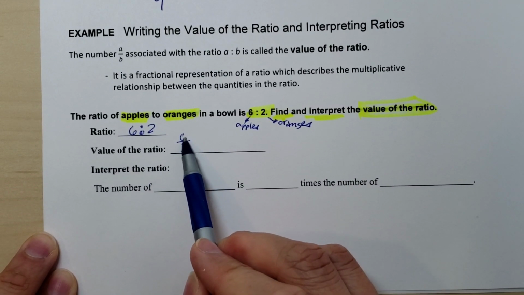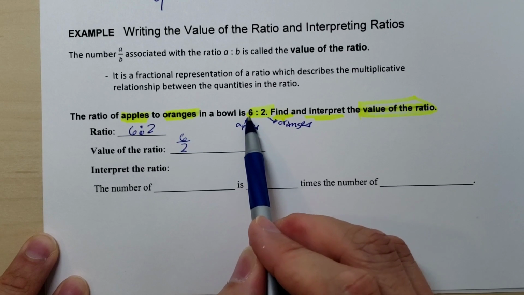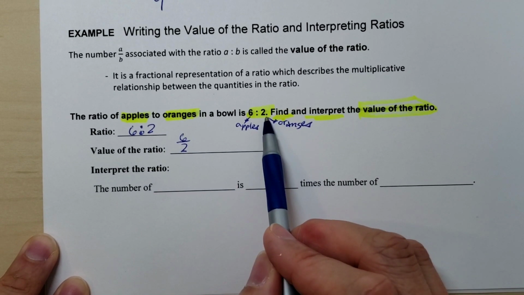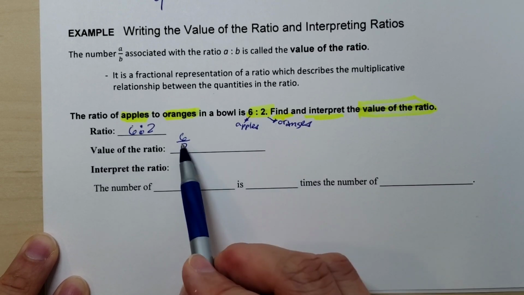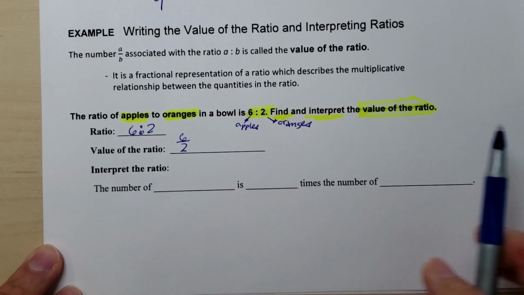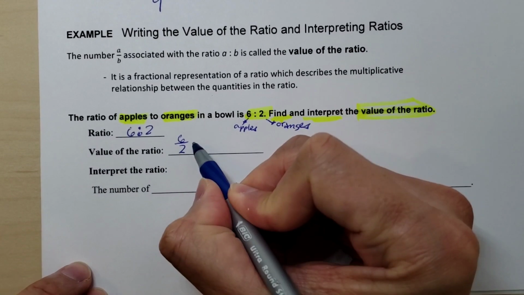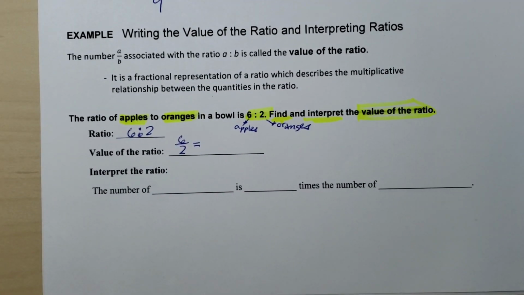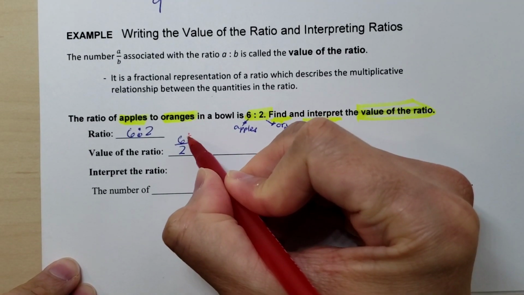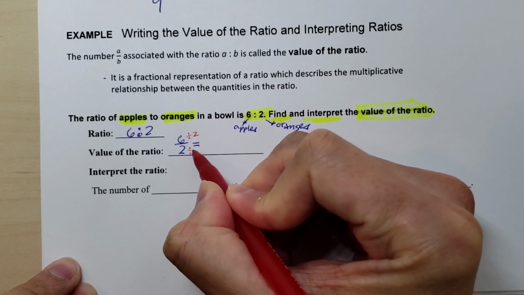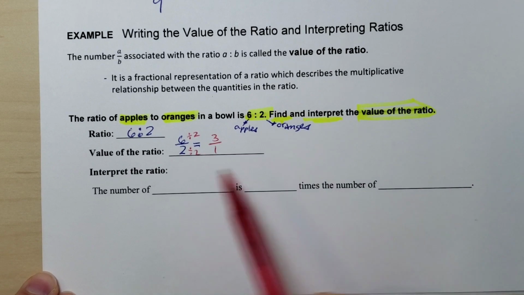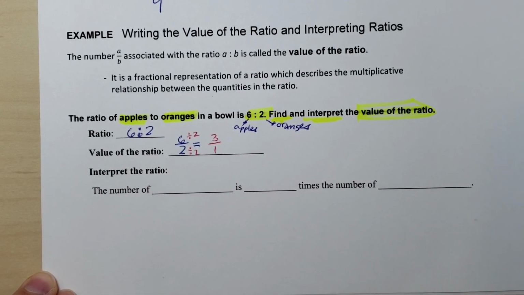We write it as your numerator, which is the 6. And oranges is mentioned second, represented by the quantity 2, which is your denominator. So 6 over 2 is the value of the ratio. But remember, it's a fraction form, so we need to simplify. What number can evenly divide into 6 and 2? That's going to be 2. So 6 divided by 2 is 3 over 1 or just 3. So the value of the ratio is 3 over 1 or just 3.